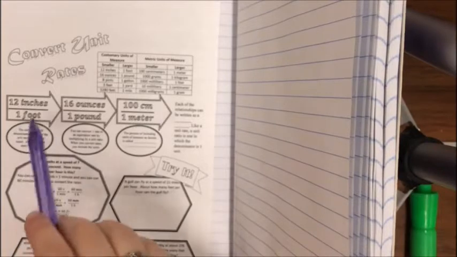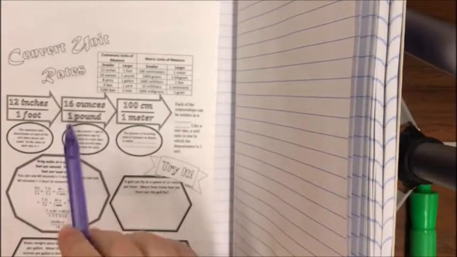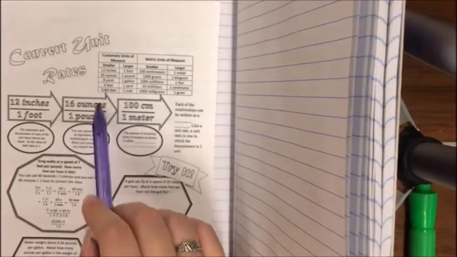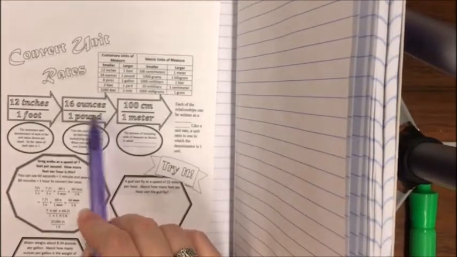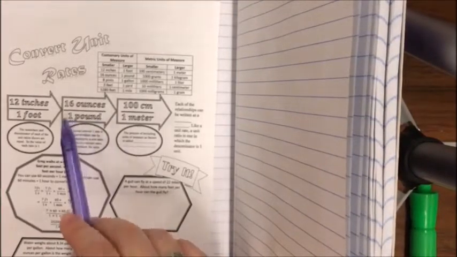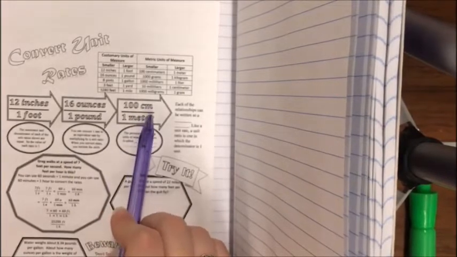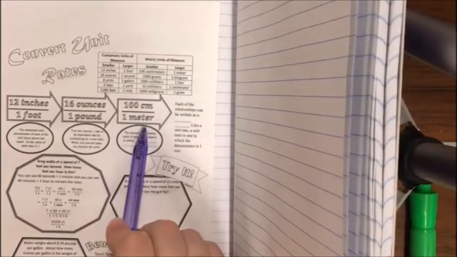So as we can see, this is 12 inches over 1 foot. Same thing with 16 ounces is 1 pound. So again, that's a rate. It's a unit rate specifically because they have 1 in the denominator. 100 centimeters is the same thing as 1 meter. So this is the same as this. That's why it's over 1.